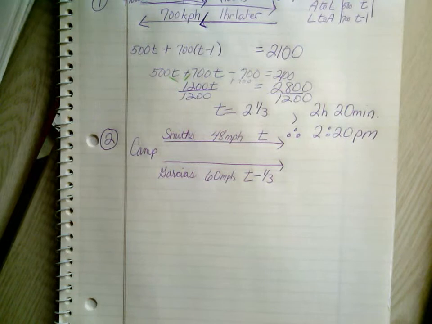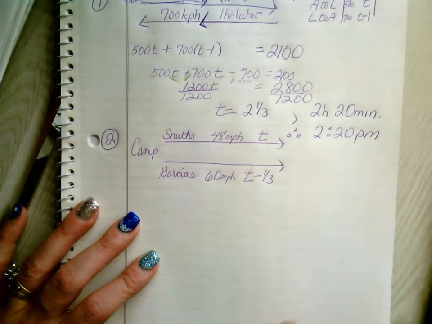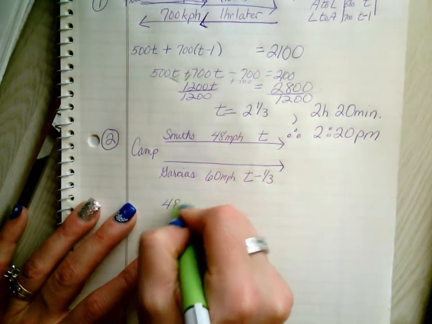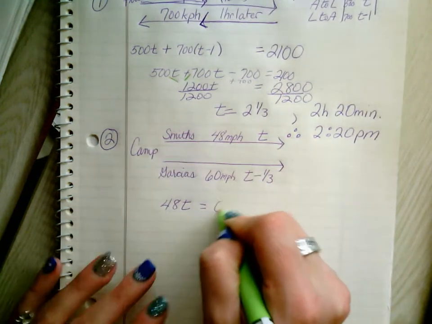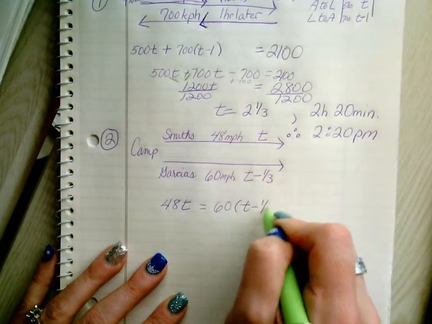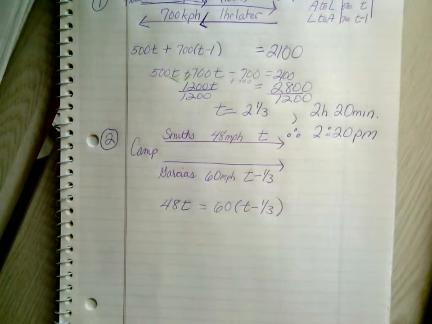Okay? At what point will the Garcias catch up to and equal the distance traveled by the Smiths? Which means, at what point will the Smiths' time traveling equal the Garcias' time traveling? Okay, and we're talking about distance here.